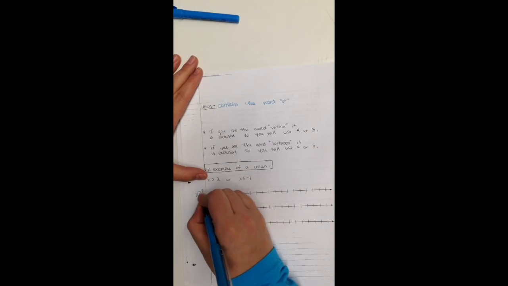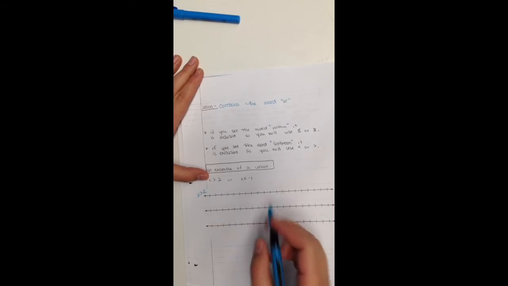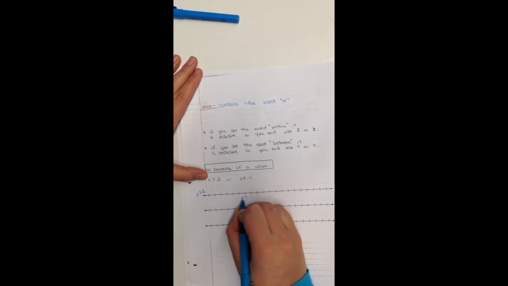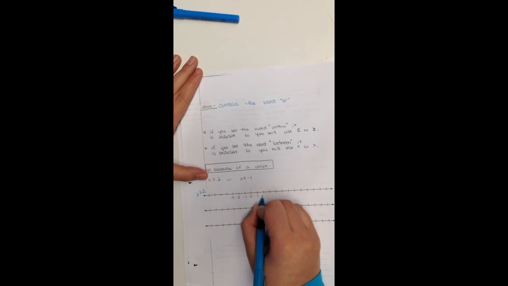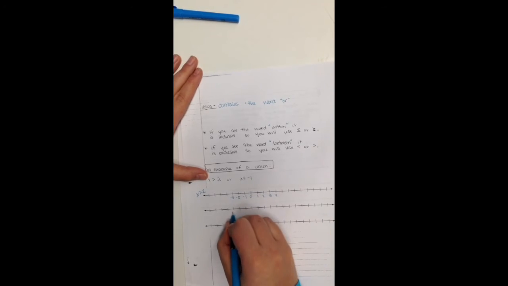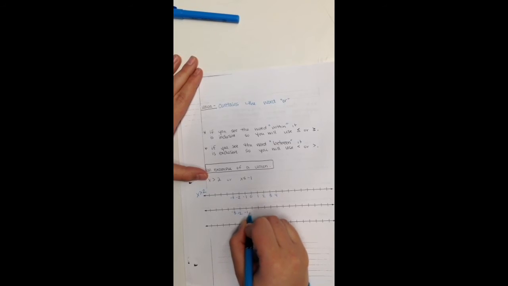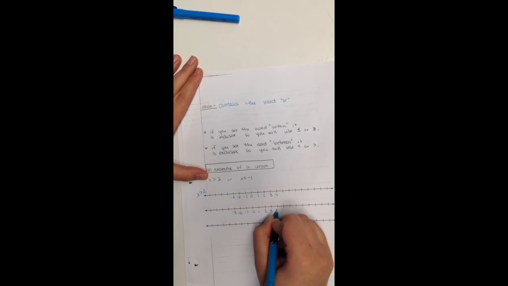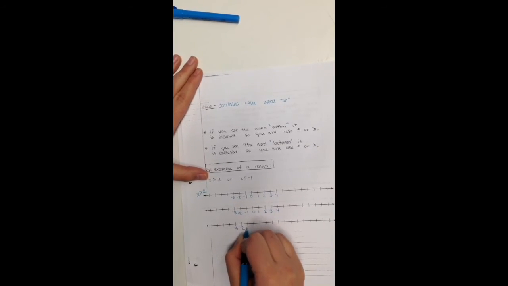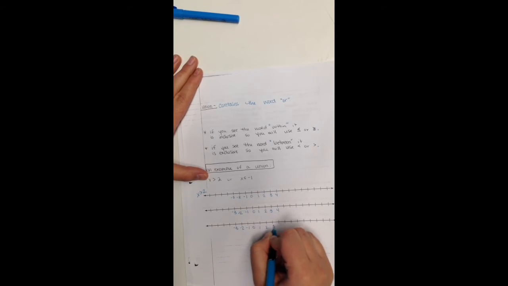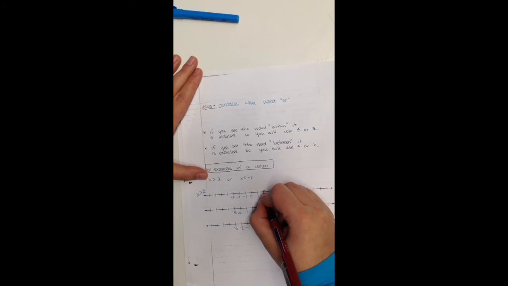So if we have x is greater than 2, I graph that first. And I know I'm going to have 2 and negative 1, so I'm going to just put those on there. I'm actually going to put a few on the left and right hand side. Okay, fill out the rest of yours. Okay, so x is greater than 2 gives me an open circle at 2, and it's talking about everything bigger than that.